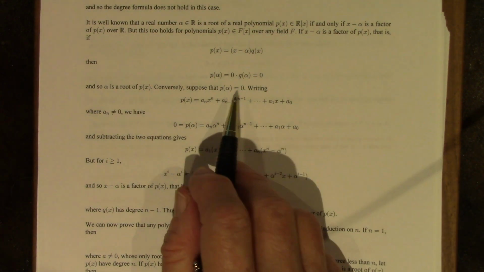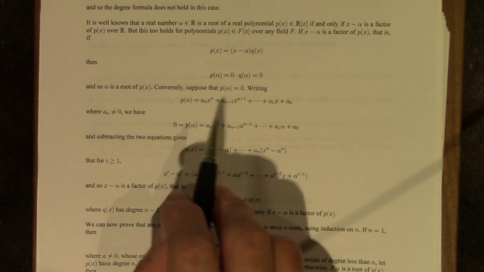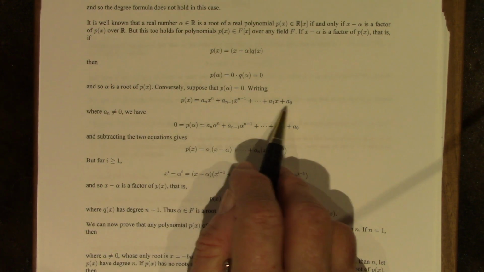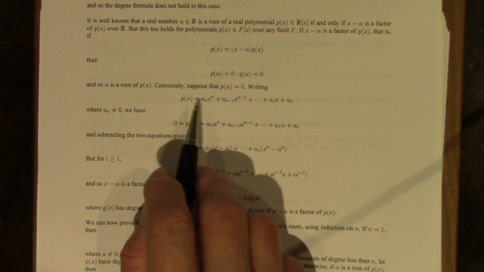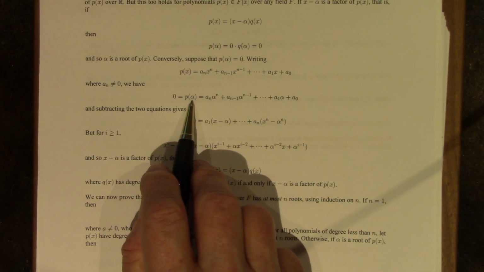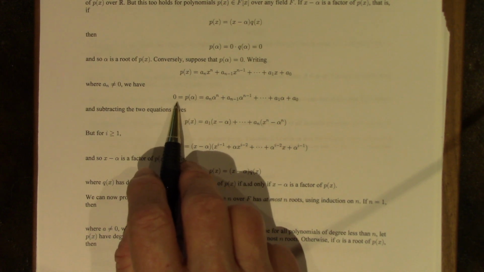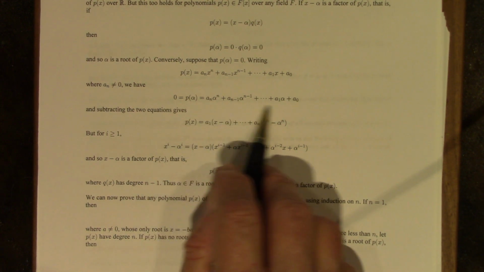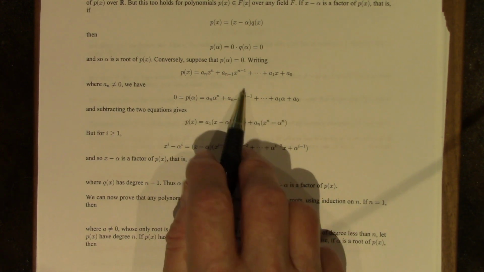Conversely, if p of alpha is 0, and let's say p of x looks like this, where a(n) is not 0, so it has degree n, then plugging in again alpha, we get 0 equals p of alpha is this expression, and we subtract these two.